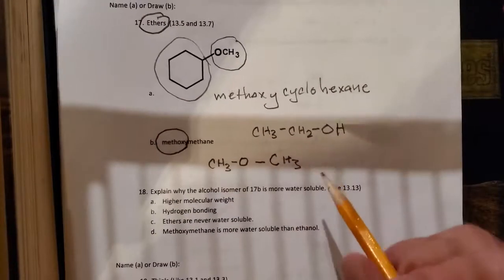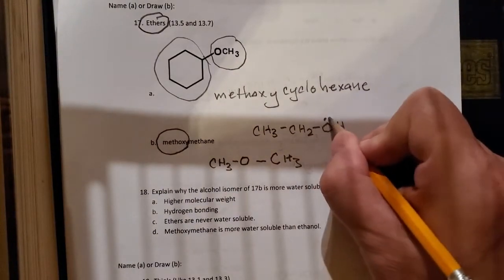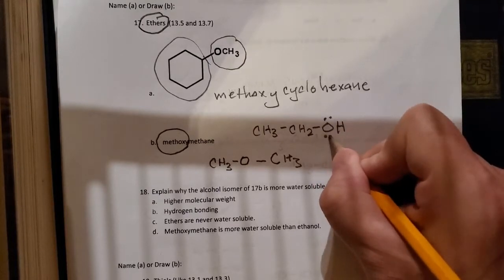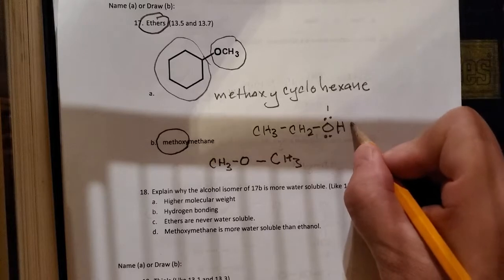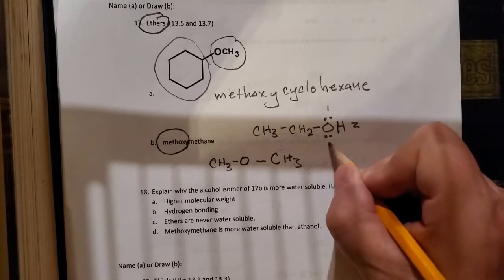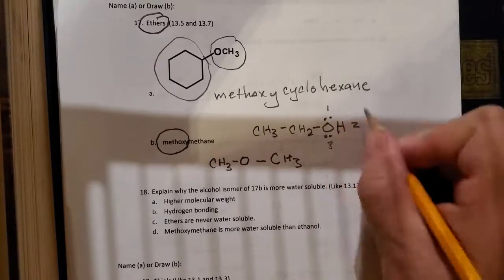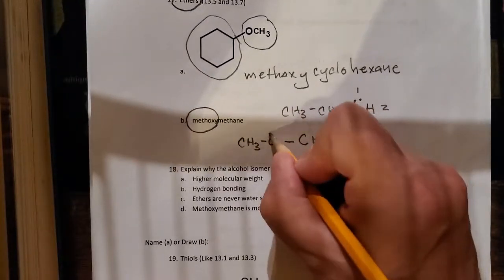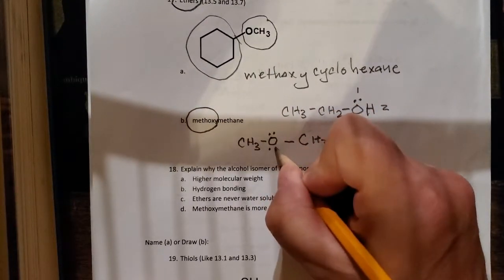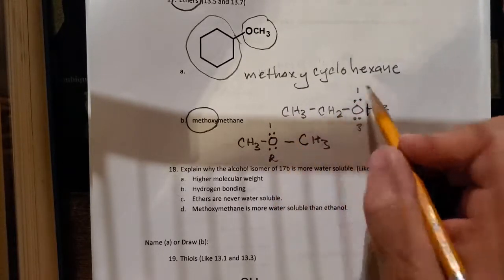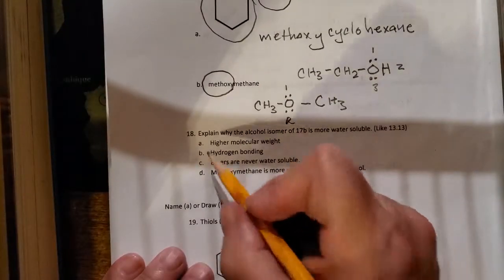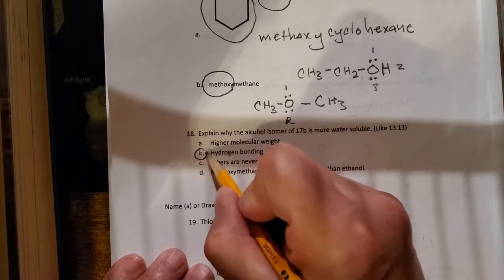So, and that's because you have three possibilities of hydrogen bonding. That's one. The hydrogen is 2. This double bond is 3. 3 chances of hydrogen bonding, but only 2 chances for the methoxymethane. 1, 2. So the alcohol has more hydrogen bonds.